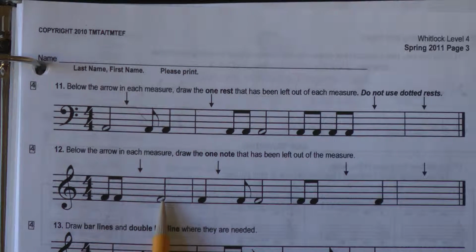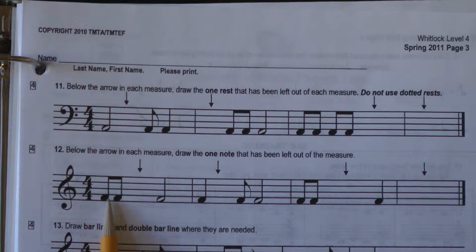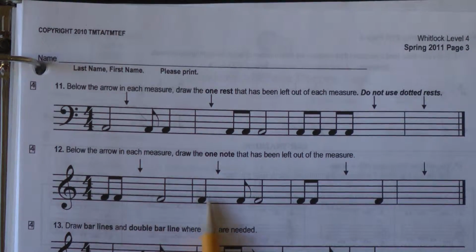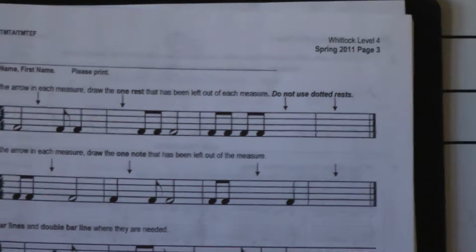So again you need 4 beats, 1, 2 over here, 2 eighth notes equals 1 more beat, 3. So what do you need? 1 more beat. What would that be? A quarter note, okay? And you finish that game, see if you can do that.